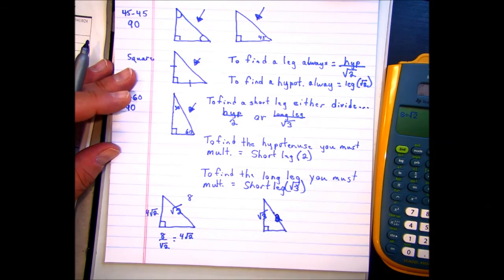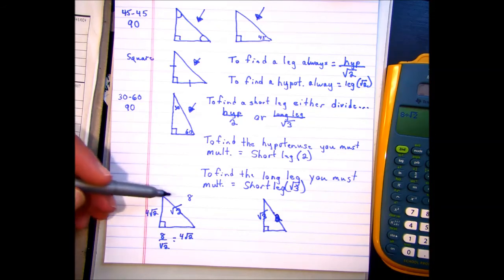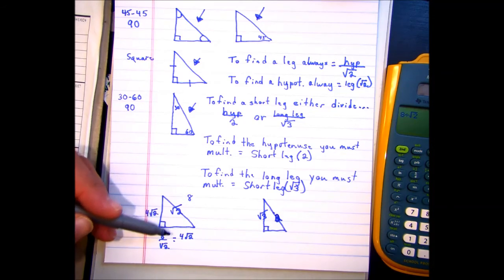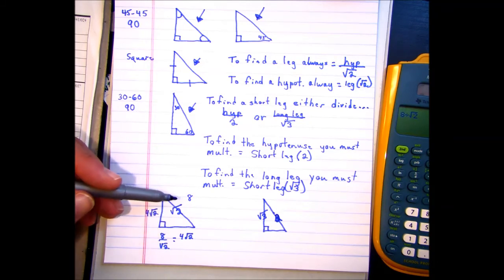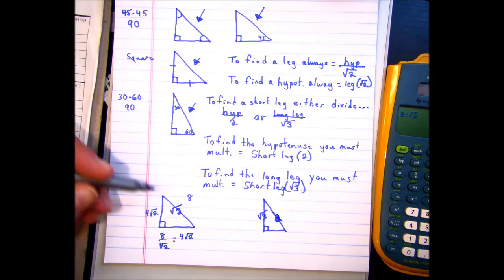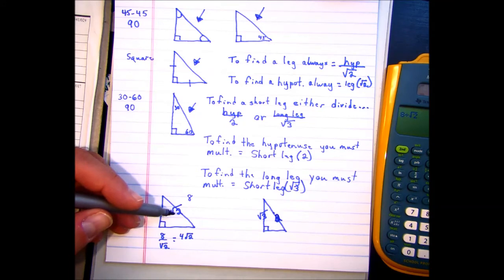Correct. So the only thing I'm ever going to do is either go down and divide, or I'll go up and multiply. If I go up and multiply, well, Mr. Frazier, what am I going to multiply by? That same number, the square root of 2.